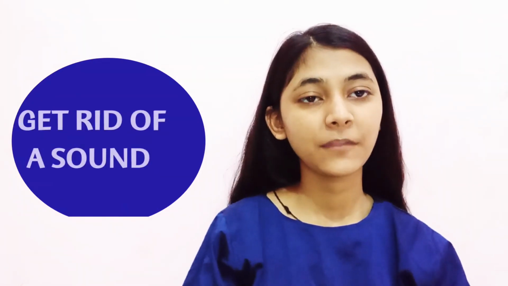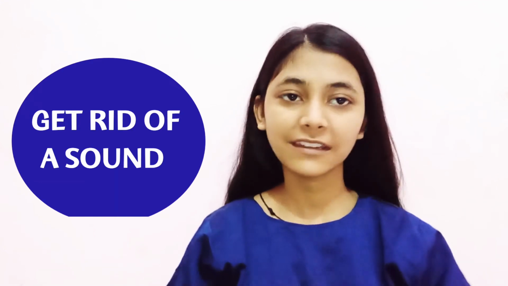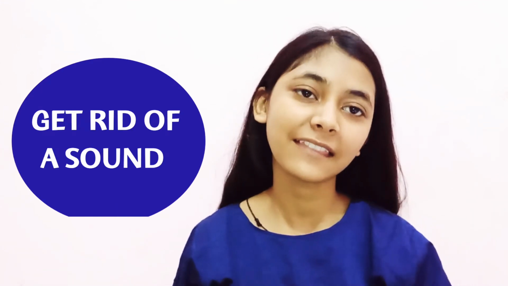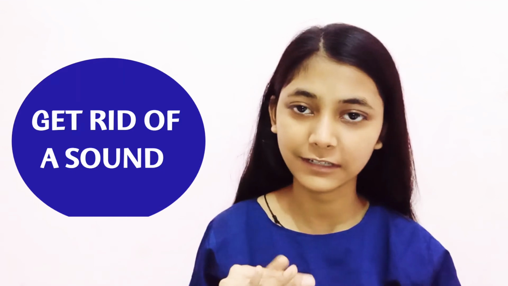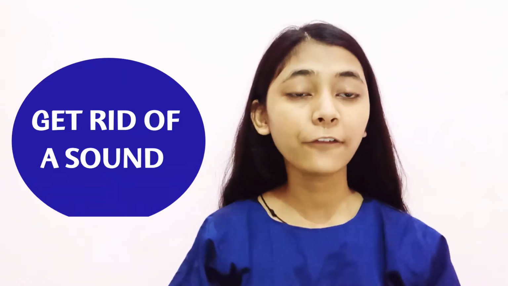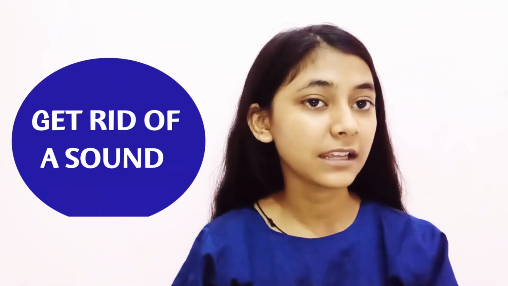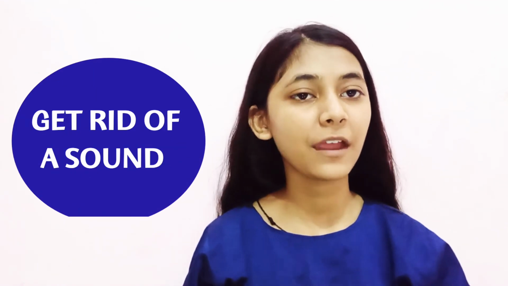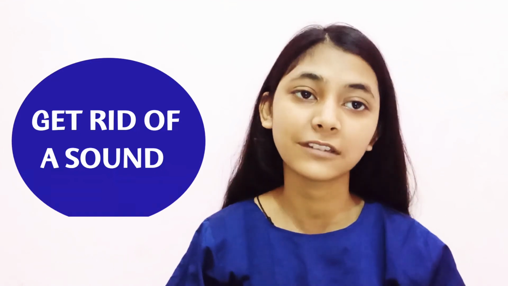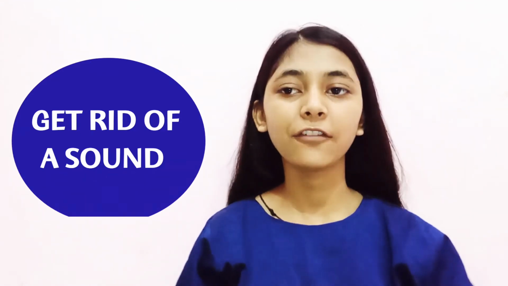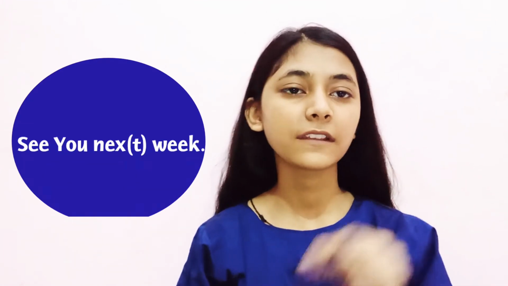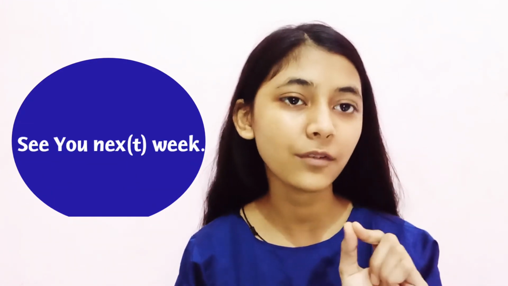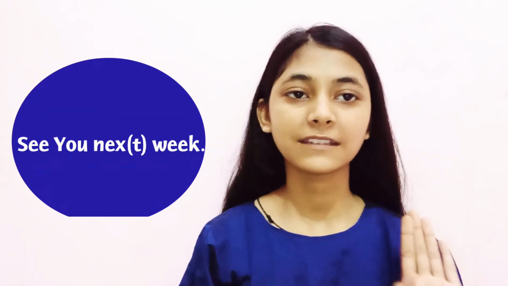Get rid of a sound. Now here, you don't need to connect two sounds, you just need to diminish one. For example, if the sound T or D occurs between two consonant sounds, it often disappears completely from the pronunciation. For example, if I have to say "see you next week," the sound T is occurring between two consonant sounds, so I'm not going to pronounce it at all.